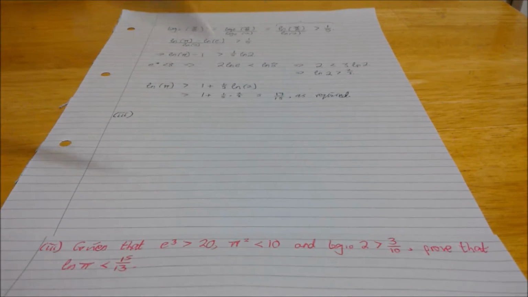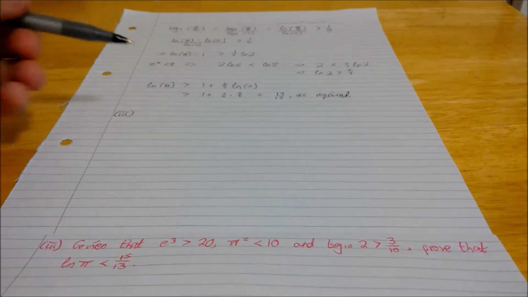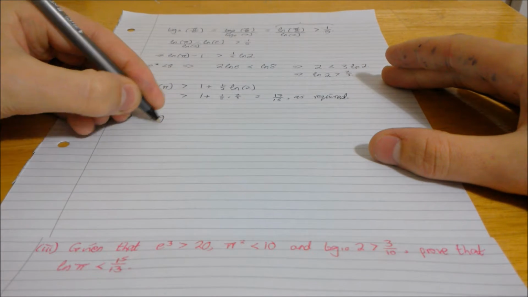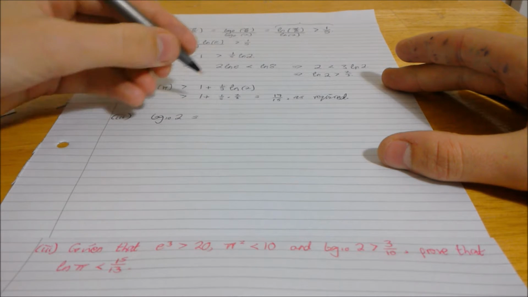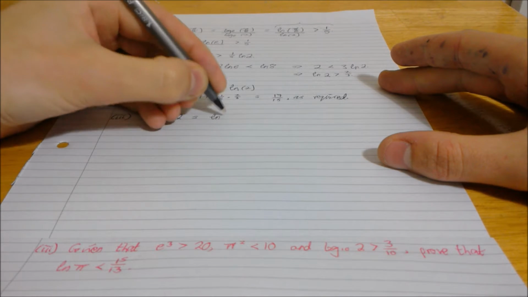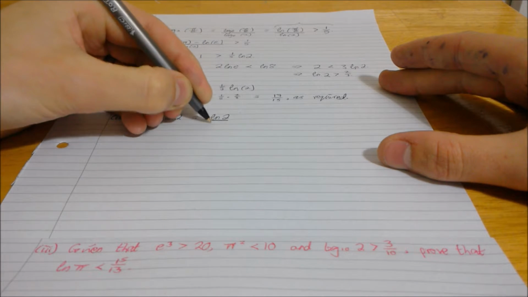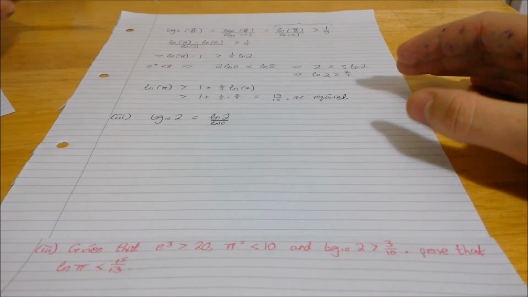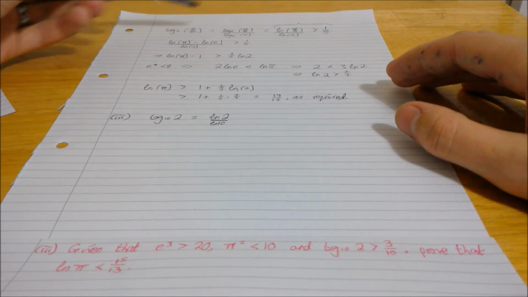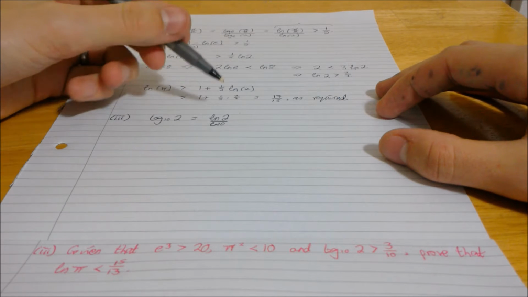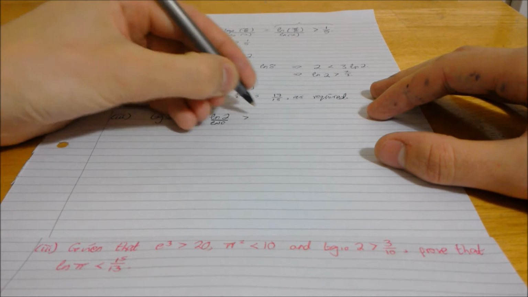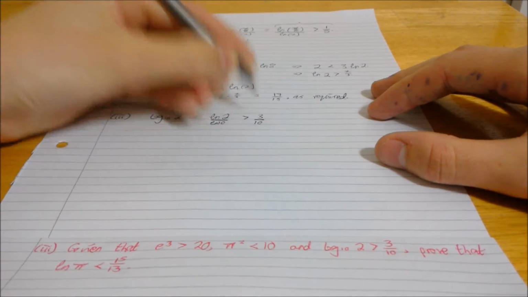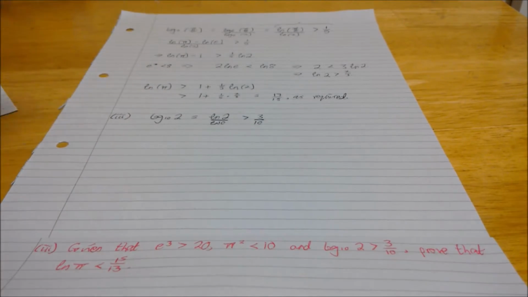The most complicated hint that we're given is this one. So I'm going to start with that. Log base 10 of 2. Again, I want to put this into natural logs. So I'm going to write that as log 2 over log 10. Exactly what we did up here. Just force in that log e using our rule. And we're told that that is greater than 3/10. So we're doing exactly the same as we did before.